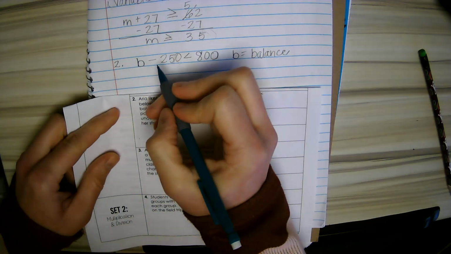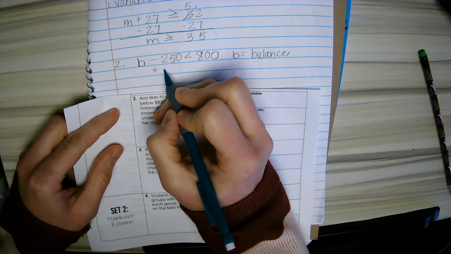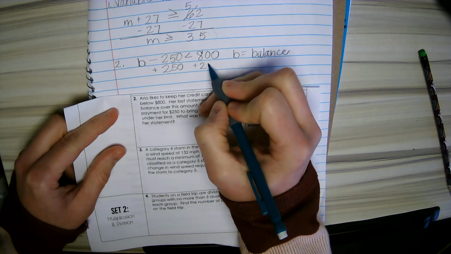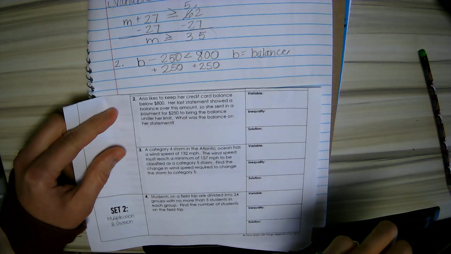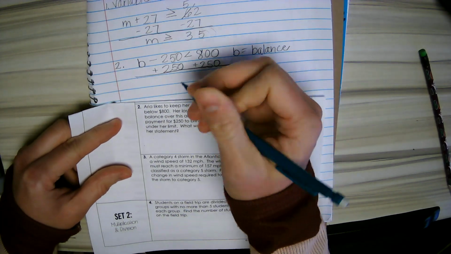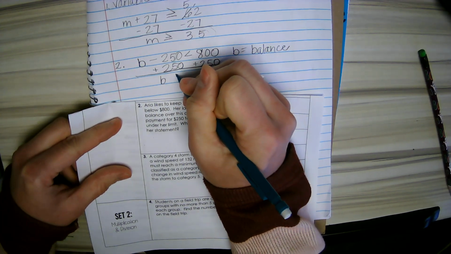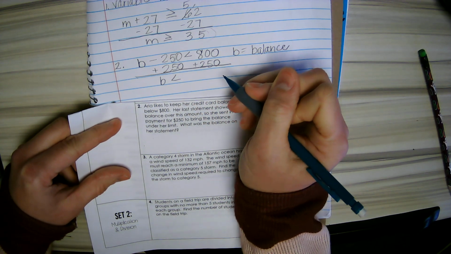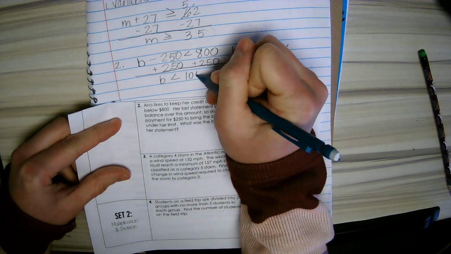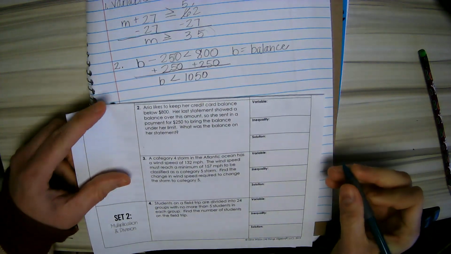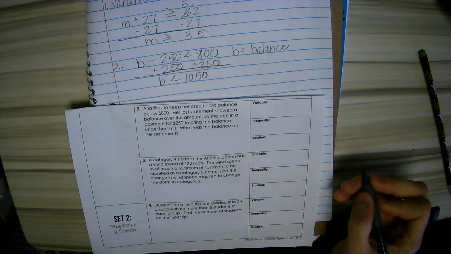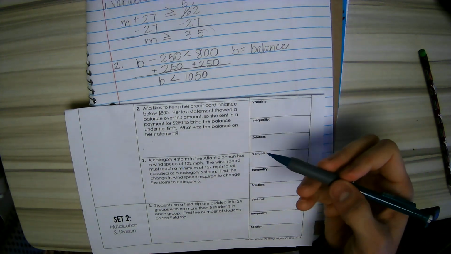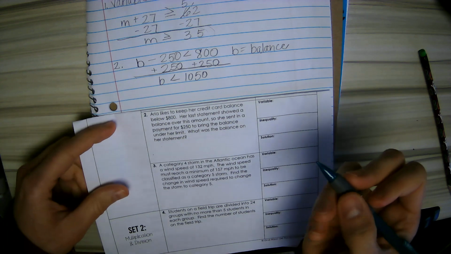So then we would solve. Subtraction, we undo subtraction with addition. B is less than. So her balance was $1050. Was less than $1050 because now it's less than $800. Okay. Now number 3.